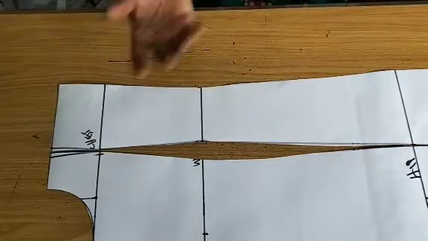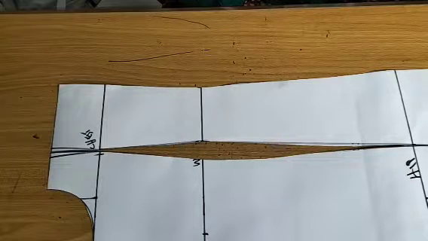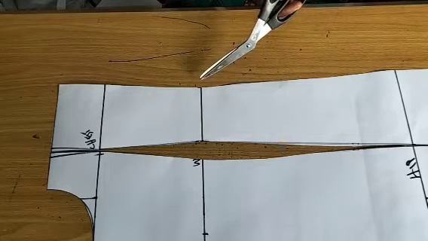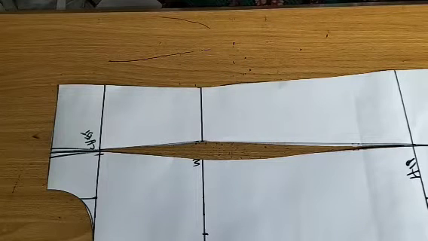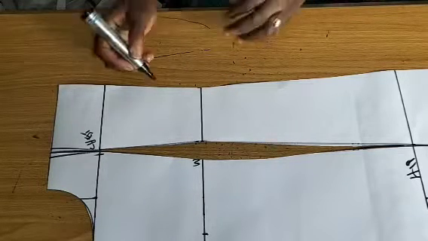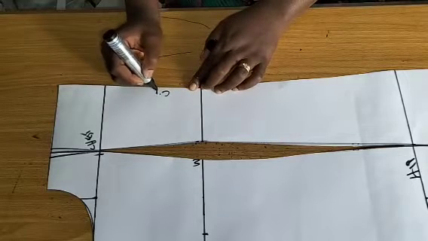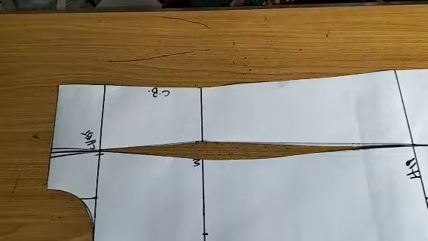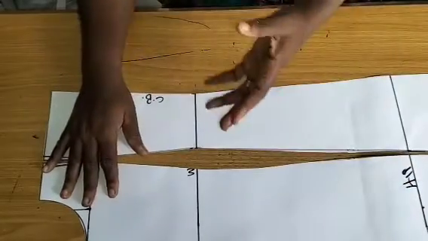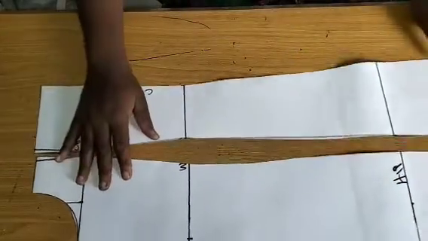So now I'll repeat the same thing I did right now. I'm not adding anything on the center back. Remember, for the front we did not add. But if you feel like adding something at the center back, it's still okay. It's nice, it's good. It depends on how you want your dress to flow.